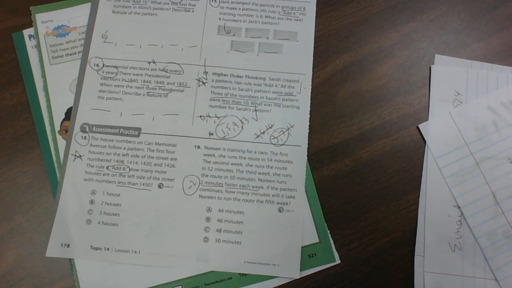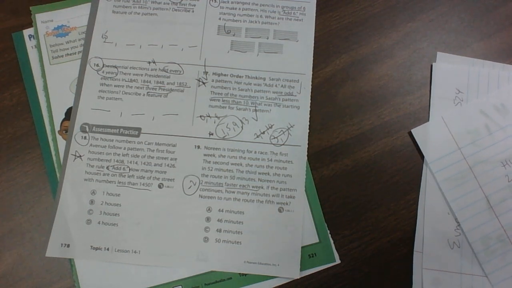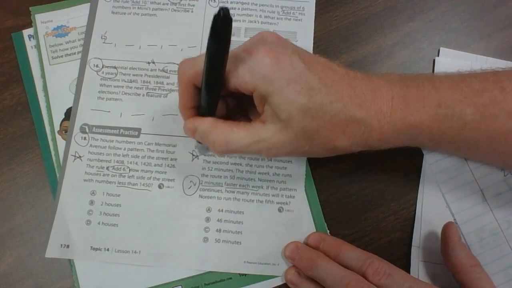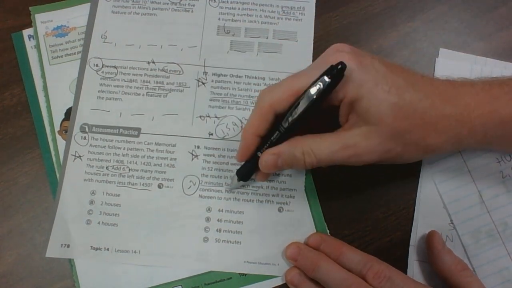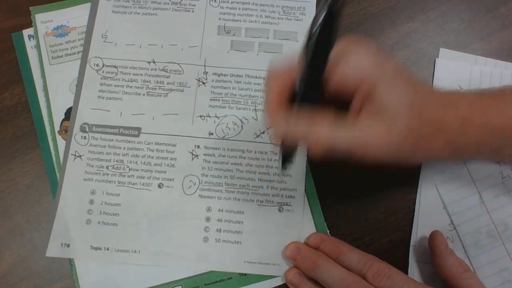We want to get lower the faster we go. So if you run a mile in 20 minutes, you want to run that mile the next time lower than that, 18 minutes. Then keep working it down until you get to your fastest mile. So that's the key here. So put a star by this one. If the pattern continues, how many minutes will it take her to run the route the 5th week?